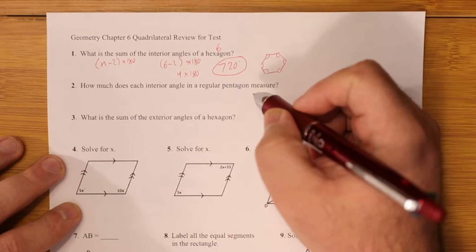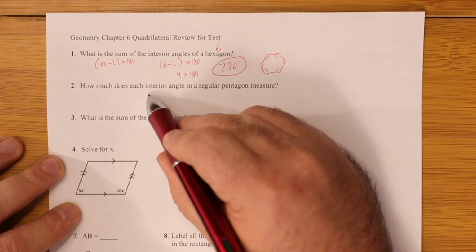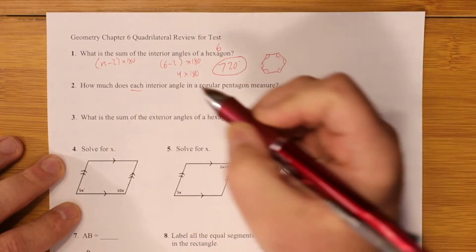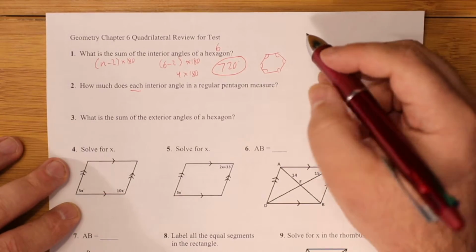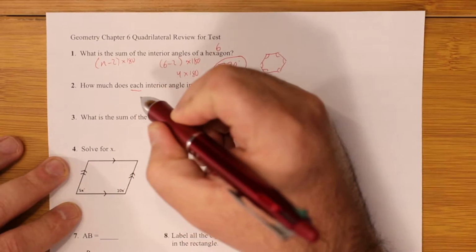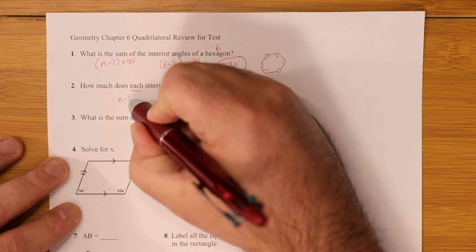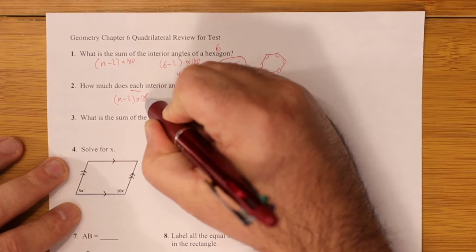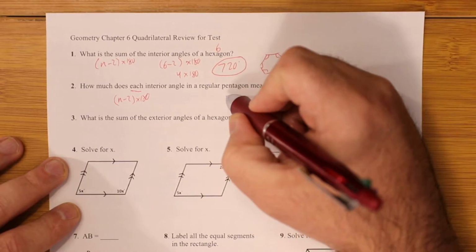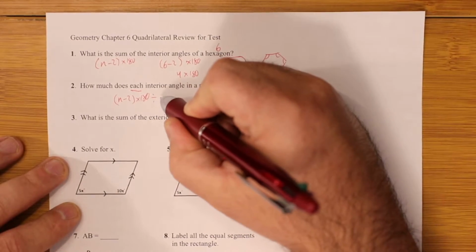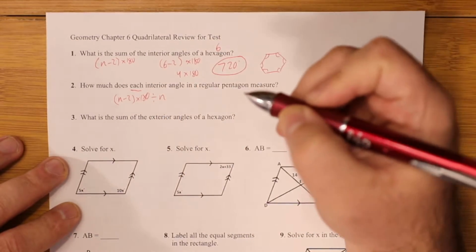On the second one, it says how much does each interior angle, and because it's talking about every single one instead of all of them put together, you're still going to start with that same formula where you go n minus 2 times 180, but then afterwards you only want one of the angles, so you're going to divide by however many angles you have in there. So you divide by n.